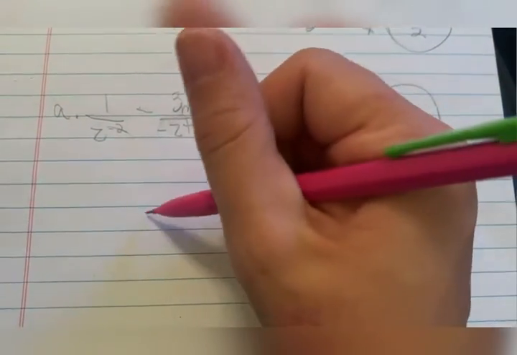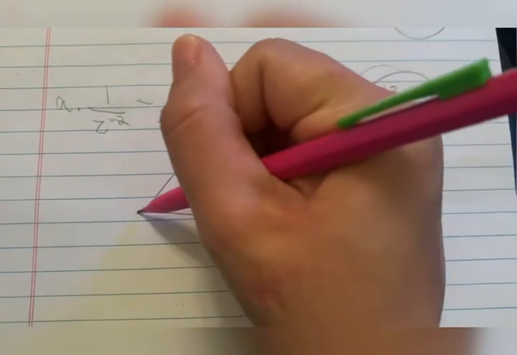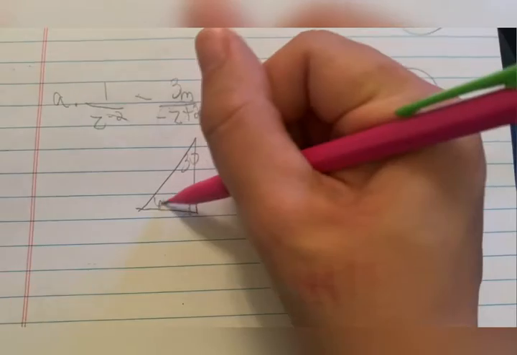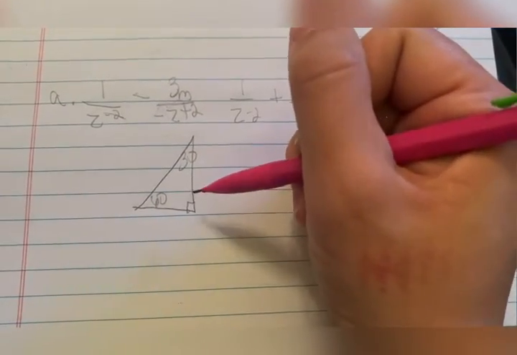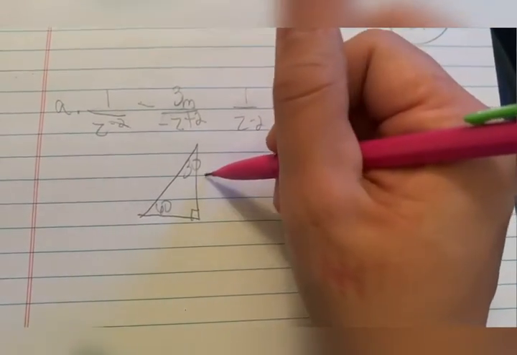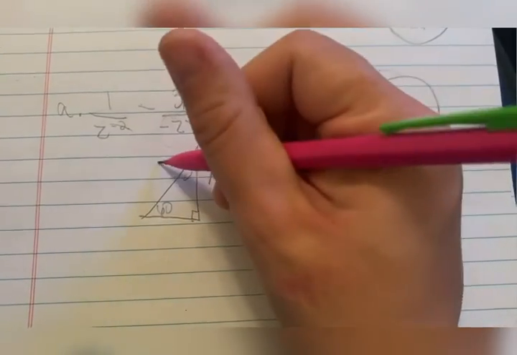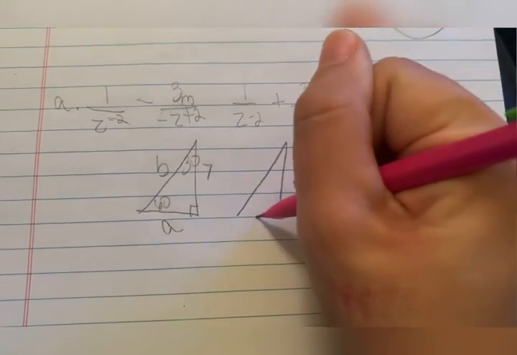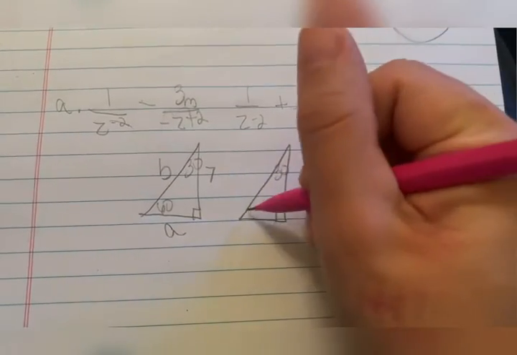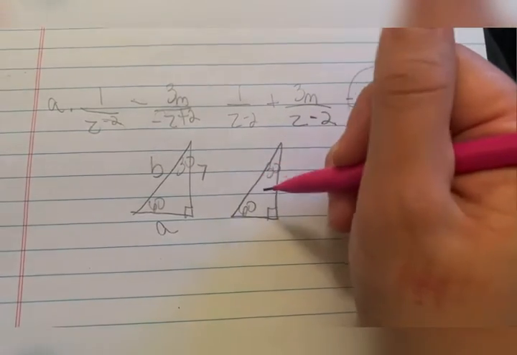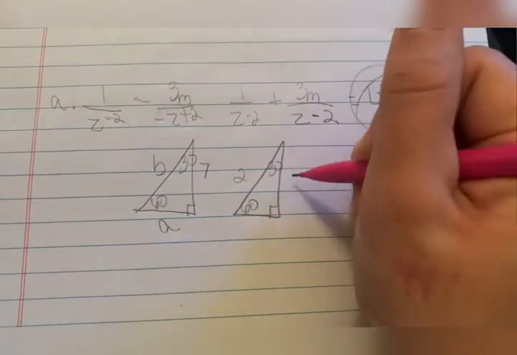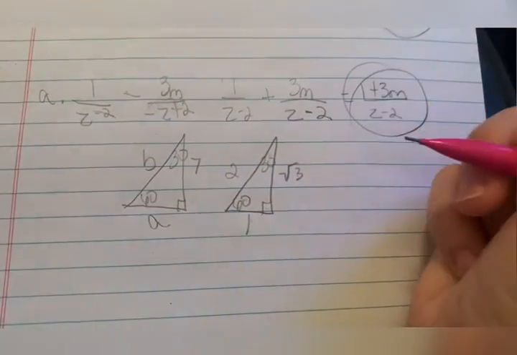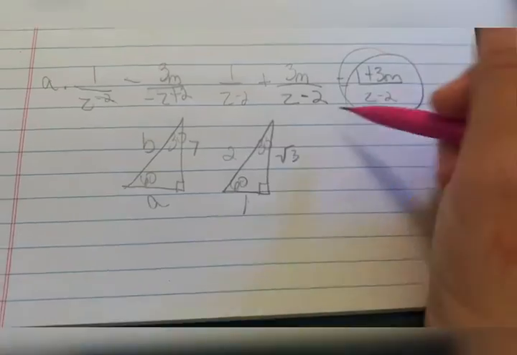Look at letter C. I'm going to write it like I like to have my triangles without changing anything. 30's on top, which means 60's on the bottom because it adds up to equal 180. So we know that off the bat. This is 7. The hypotenuse is B, so the bottom is A. Okay, I write my triangle. 30, 60. This is going to be 2, square root 3, and 1. Remember, 30 is across from the 1, 60 is across from the square root 3.